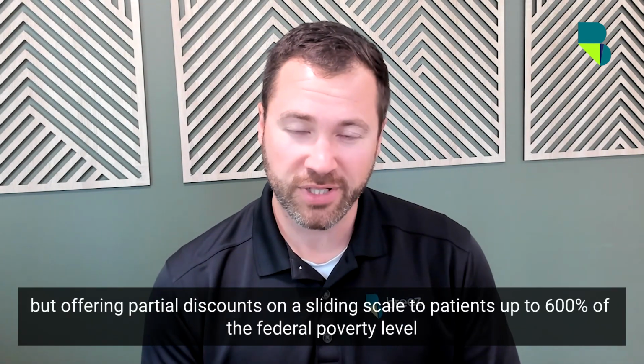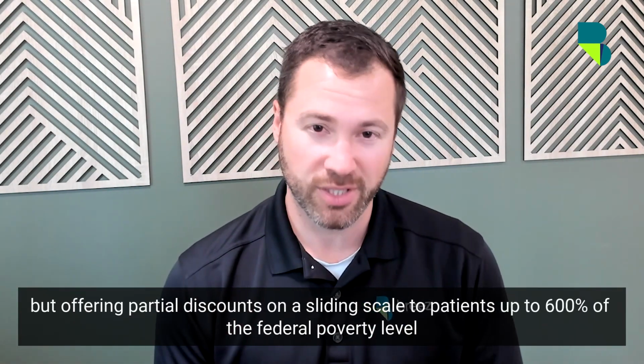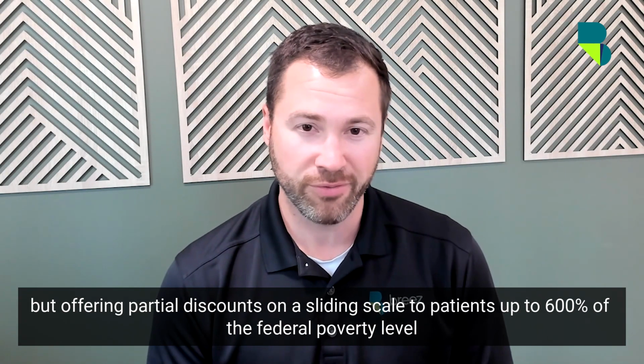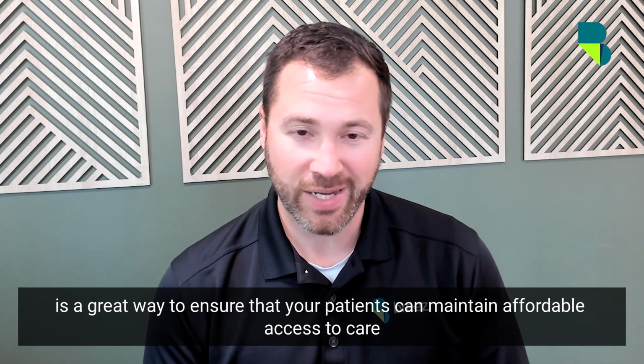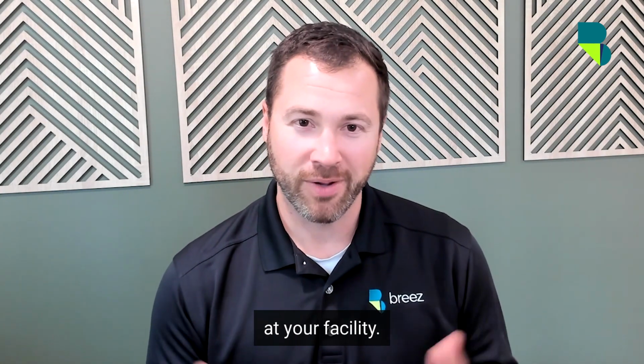But offering partial discounts and a sliding scale to patients up to 600% of the federal poverty level is a great way to ensure that your patients can maintain affordable access to care at your facility.